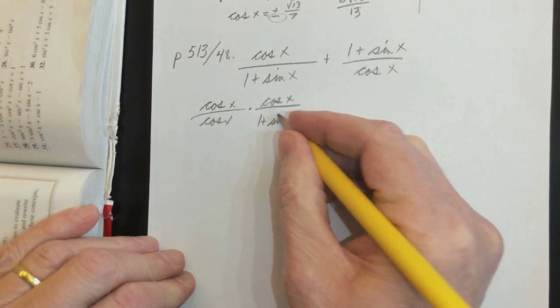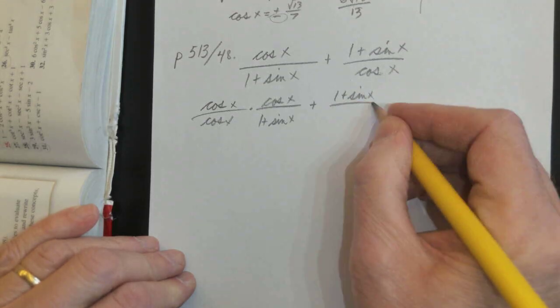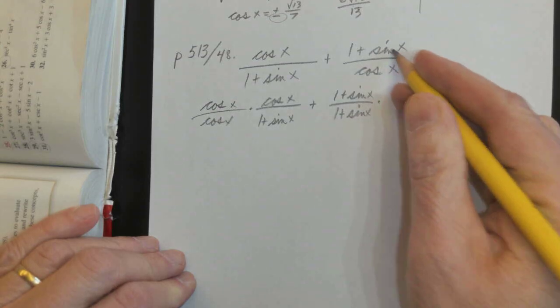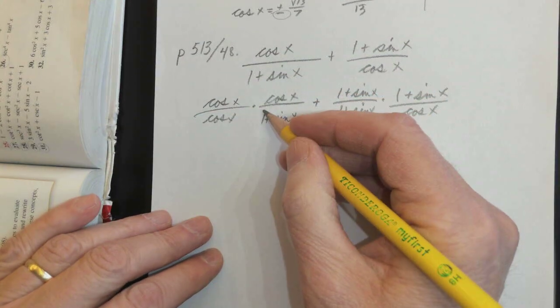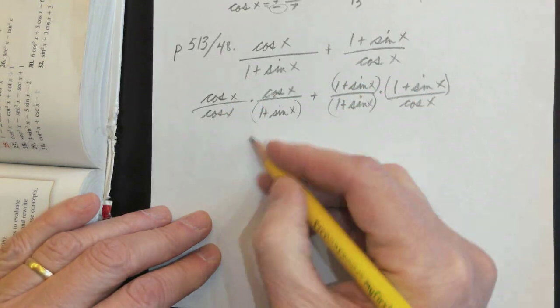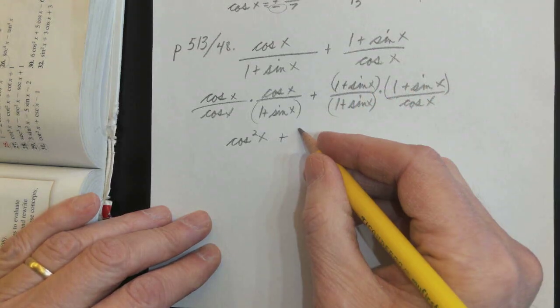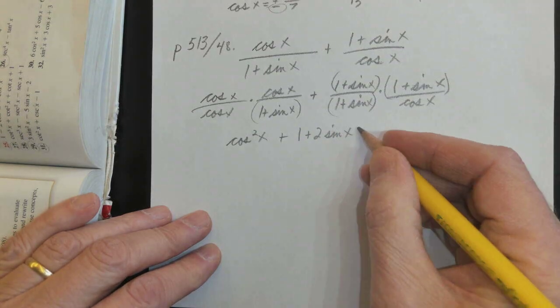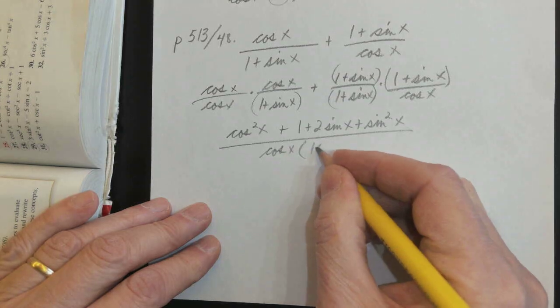Okay. And then let's go 1 plus sine of x over 1 plus sine of x times this one, 1 plus sine of x over cosine of x. All right? So we got cosine squared x plus, I'm going to multiply these two together. That's 1 plus 2 sine x plus sine squared x. That's over cosine of x times 1 plus sine of x.